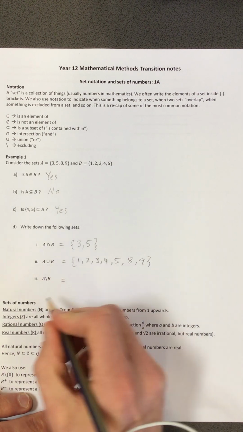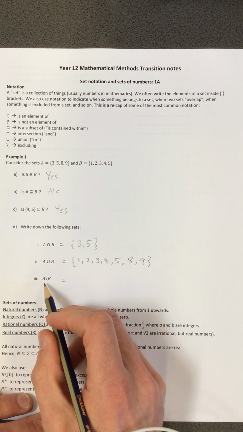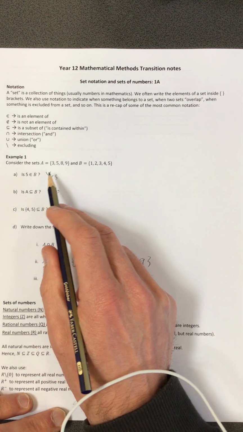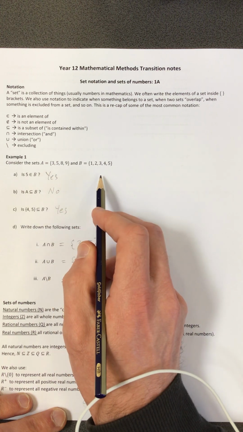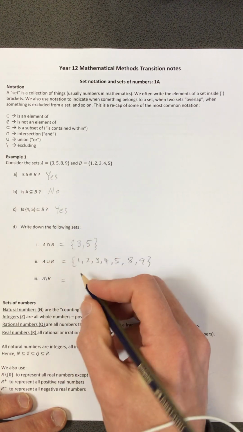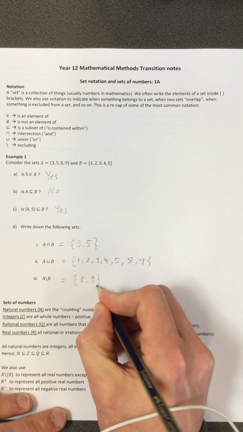And then this set here means A excluding B. So start with the set A, but exclude anything that's part of B. So in other words, take the set 3, 5, 8, 9, but take out the elements 3 and 5, because we're taking out anything that was within B, which would leave us with the set 8, 9.